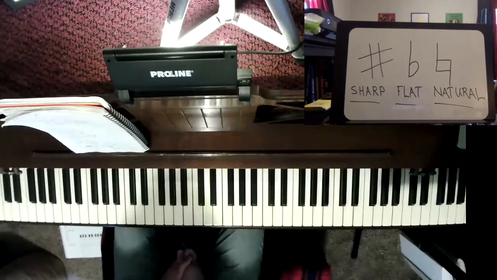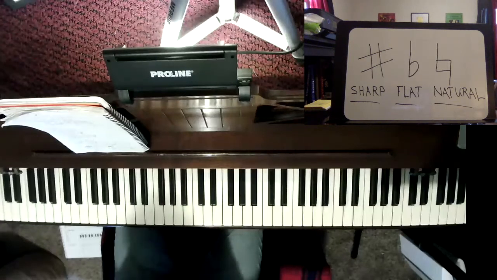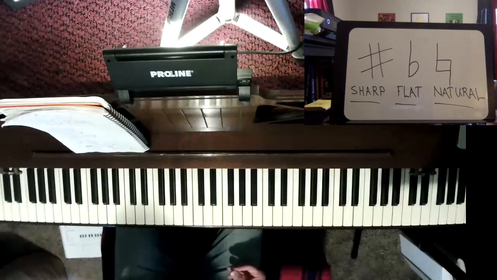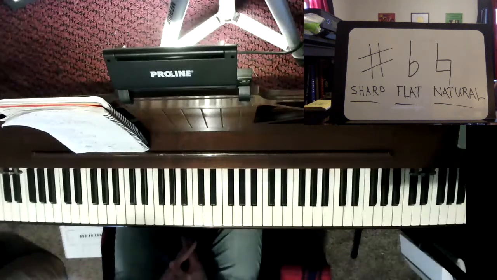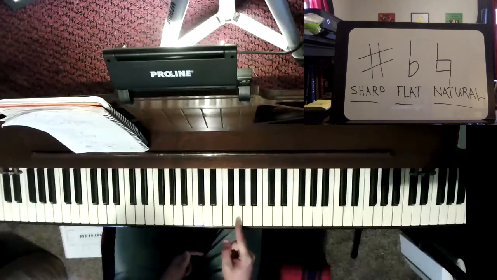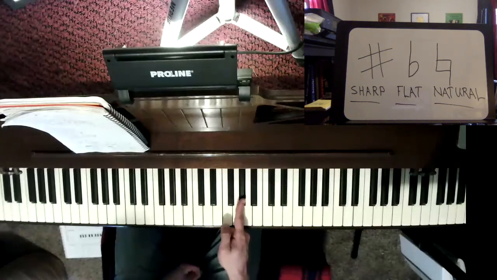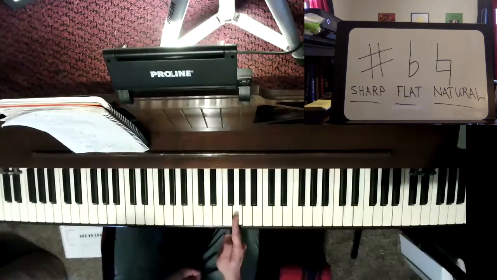Now, a sharp sign or a flat sign in front of a note will be assumed to have that note flatted or sharp throughout the entire measure. However, when you see a natural sign in front of that, that will cancel it out. So if I saw a G sharp, I would play it through the entire measure unless I saw the natural sign in front of it. And if I saw the natural sign in front of the G, I would change it back to the G note itself as we know it.